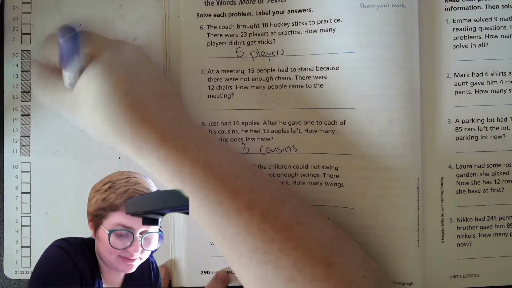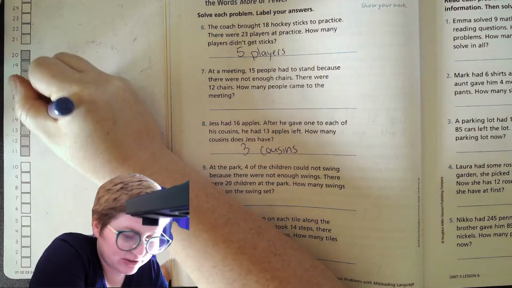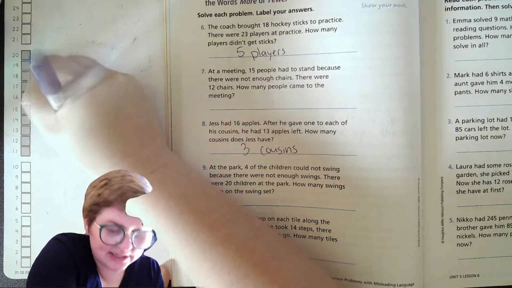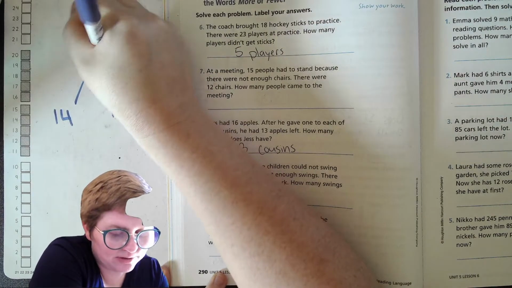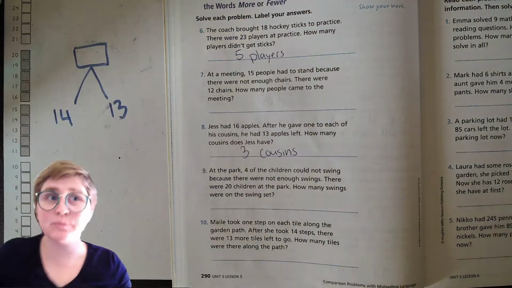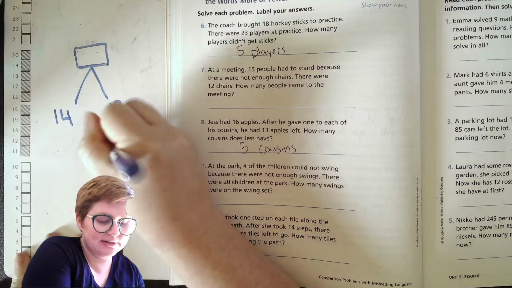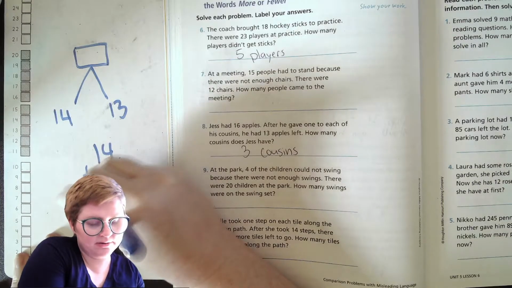So this one might make more sense with a math mountain too. So there's the steps she's already taken, which is 14, and the steps left to go, which is 13, which is the total number of steps altogether. How do we find this one? We add them up. 14 plus 13, 27.